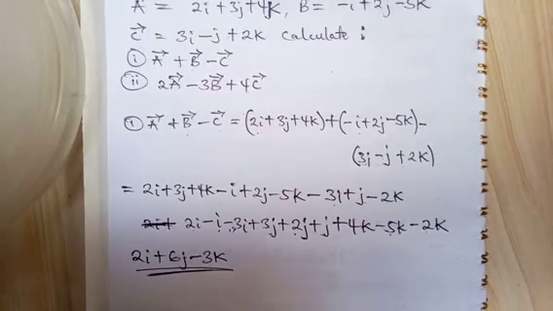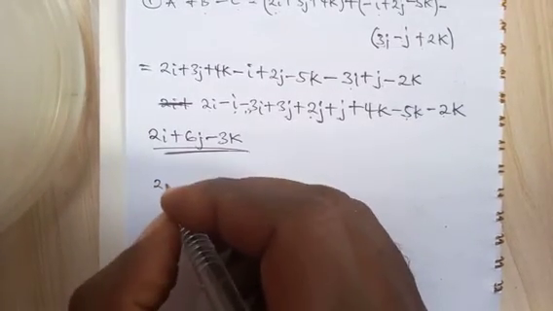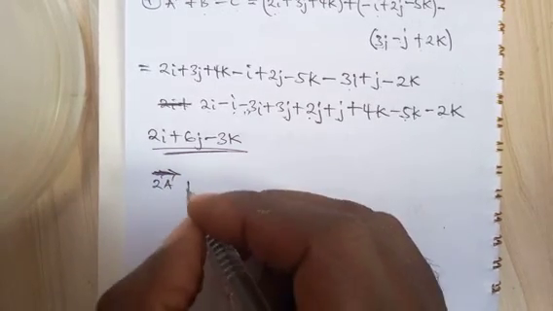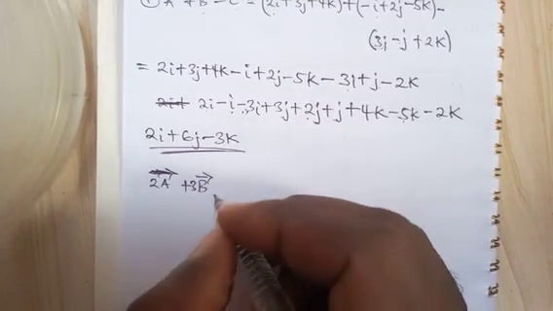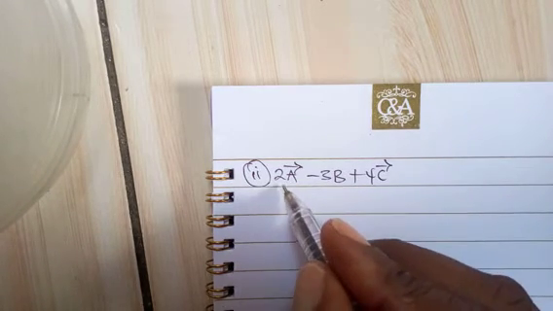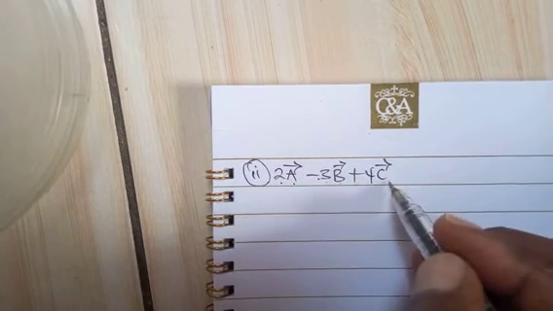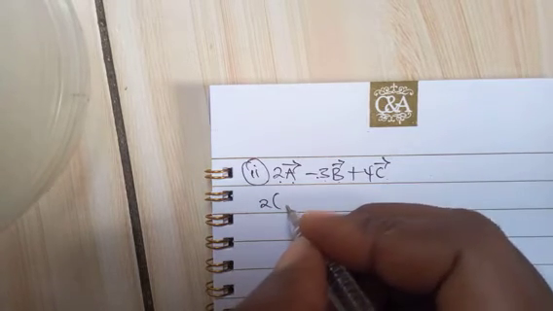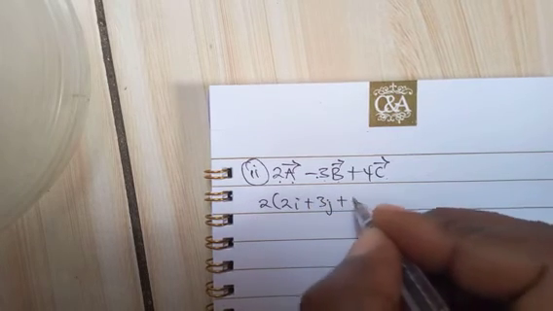So we'll go to the second question. The second question was actually 2 vector A minus 3 vector B plus 4 vector C. So the first thing we're going to do is to find out 2 times vector A. Remember, our vector A is 2i plus 3j plus 4k.